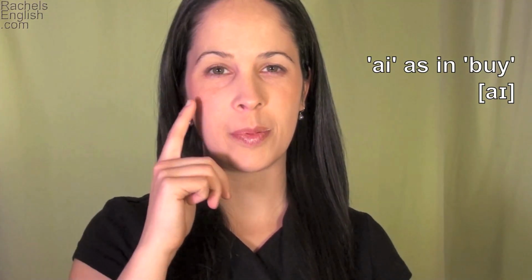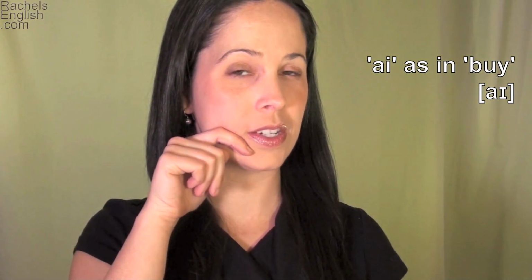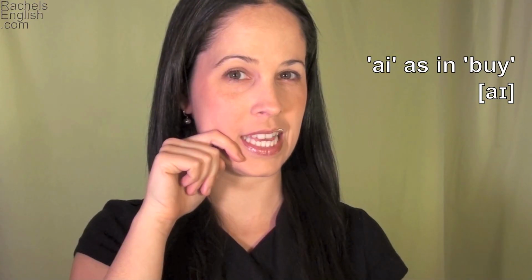Also, you may find that the corners of the lips pull out a little bit and the top lip raises a bit, exposing some of those front teeth. The tip of the tongue remains forward in this sound, lightly touching behind the bottom front teeth.